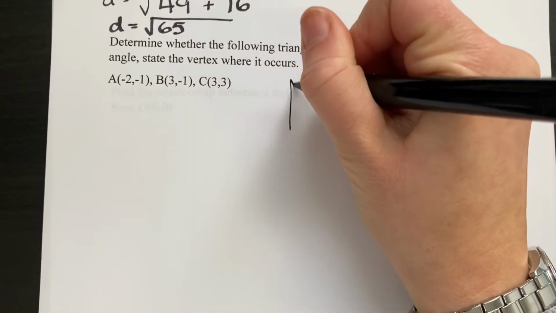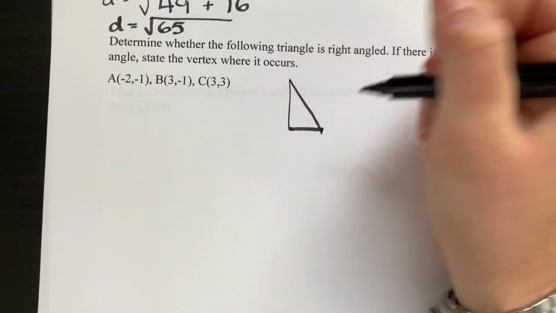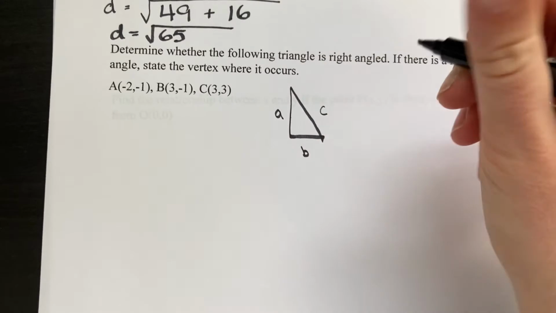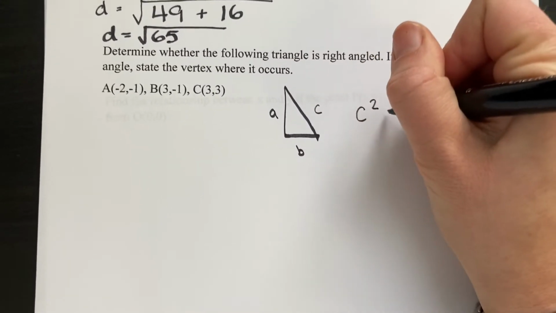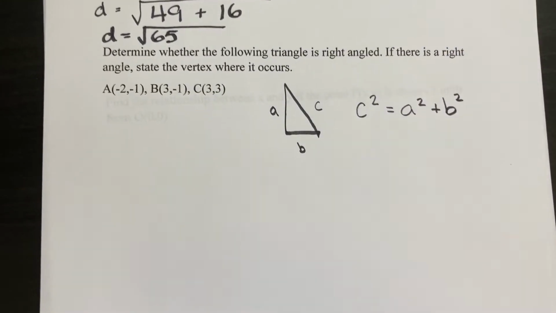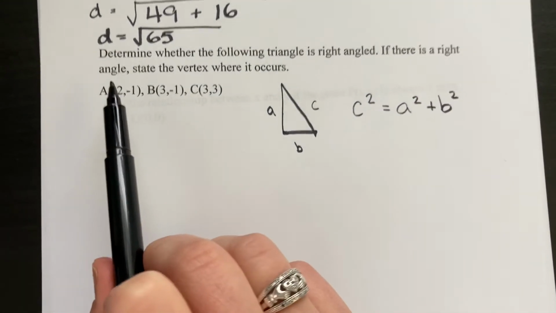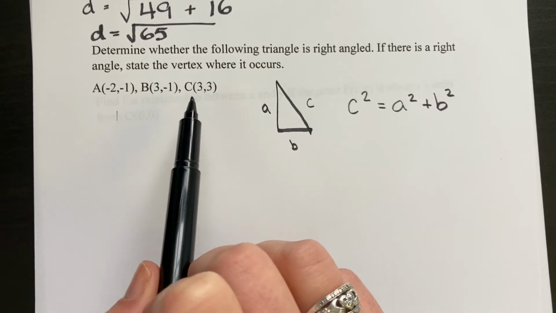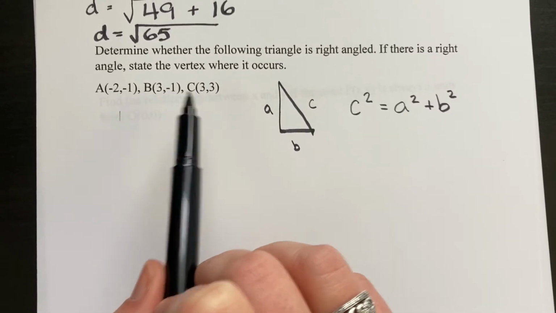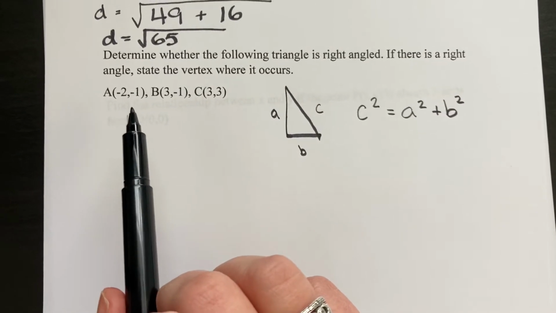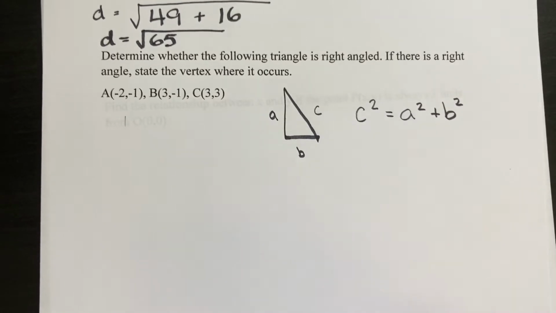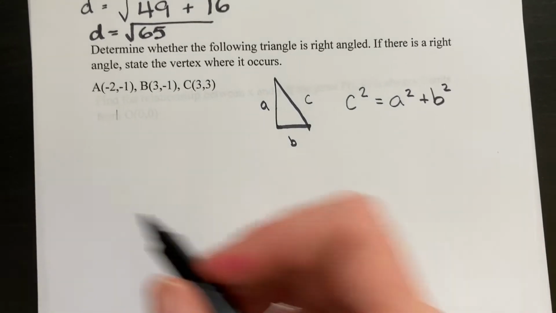So if we have a right-angled triangle, we know that if this is A, that's B, and that's C, then C squared has to equal A squared plus B squared. So that's Pythagoras' theorem. So we are going to find the length of the lines between each three of these points. So that's going to be the line AB, AC, and BC. And if the lengths of all those lines satisfies this equation, then we know it's a right-angled triangle. If it doesn't, then it's not a right-angled triangle.